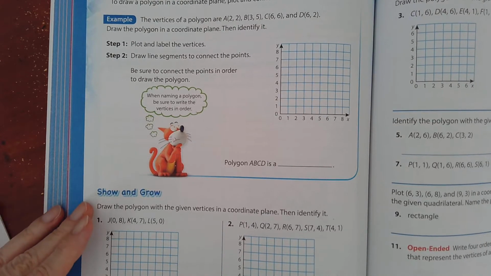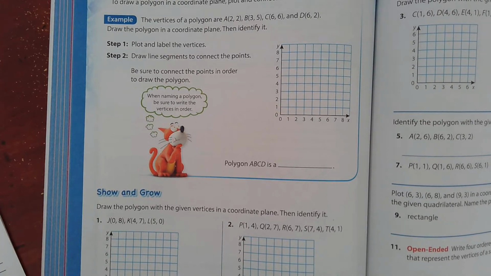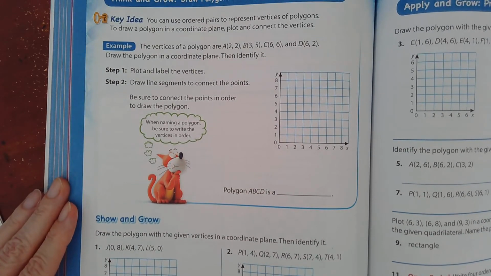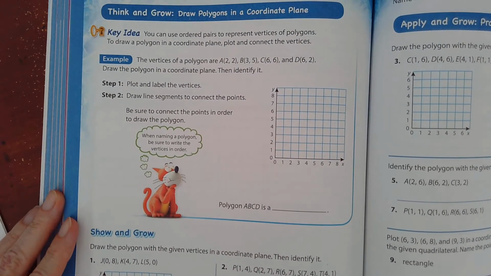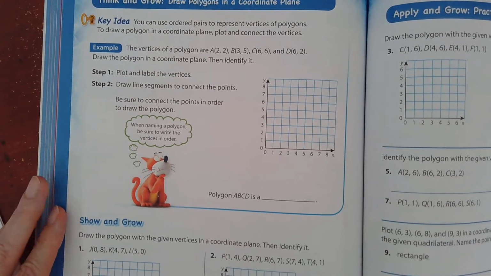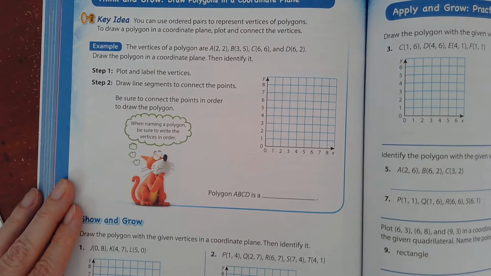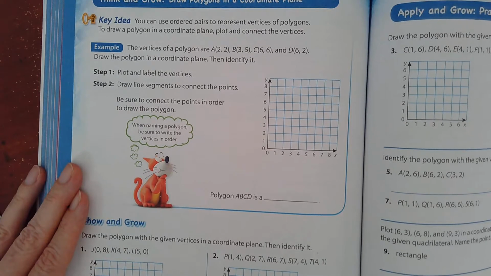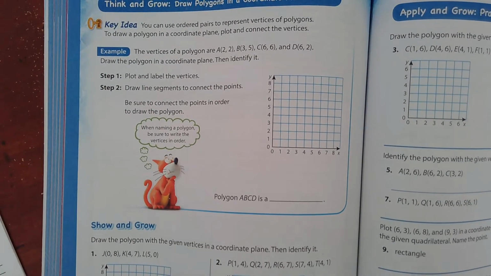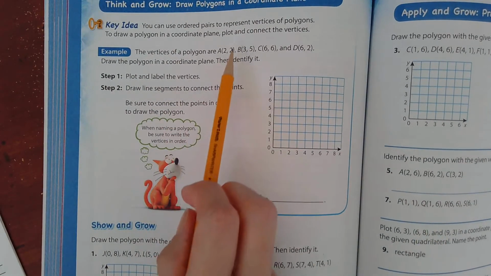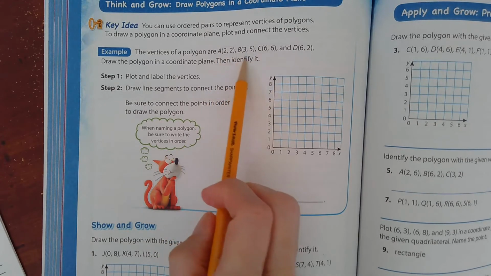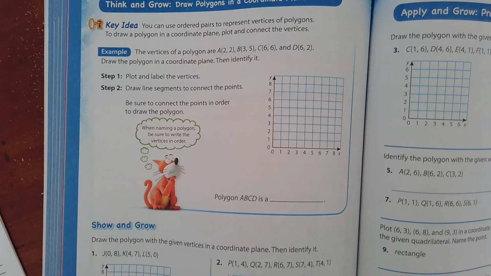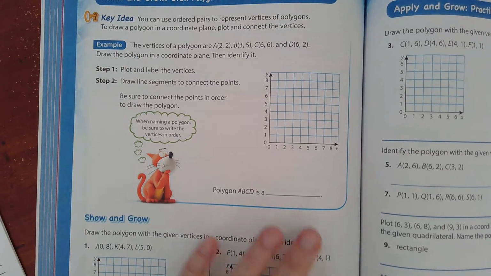Okay, we are on 12.2, so go ahead and get your book and turn to page 590 and pause me until you get there. Okay, on page 590, let's look at the example. We're drawing polygons in a coordinate plane today, and the idea here is that we're going to use these ordered pairs that we've been working with to really make shapes, different polygons, and be able to identify that shape.